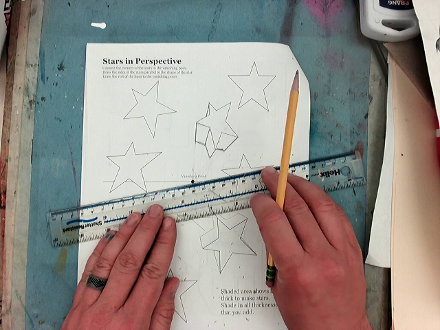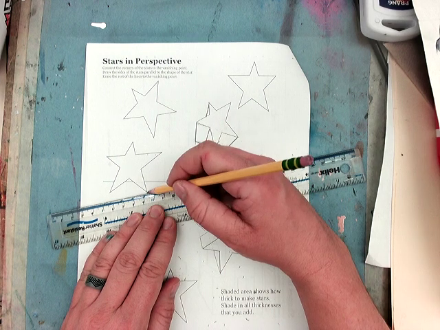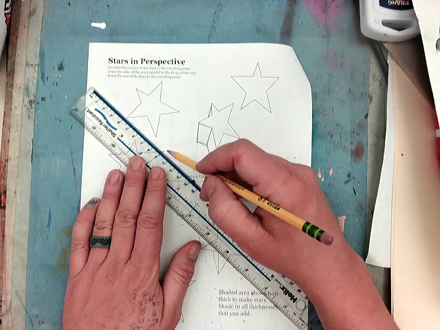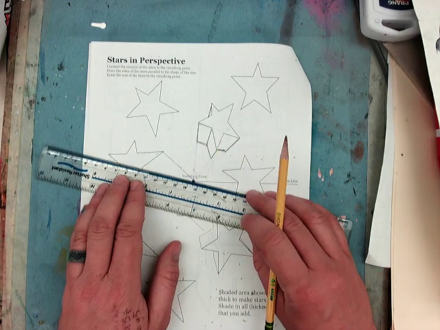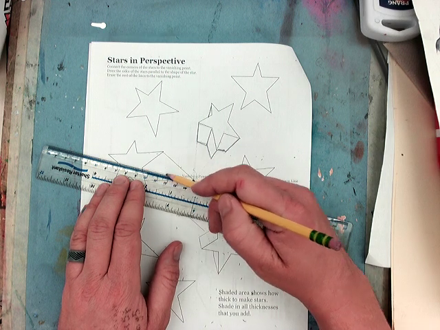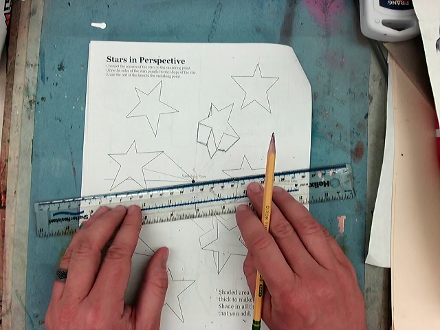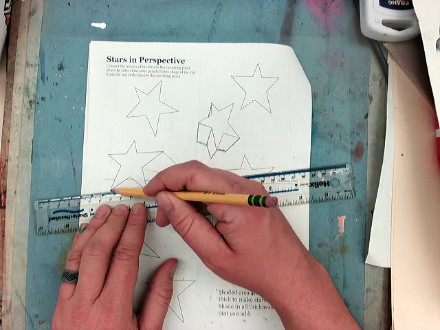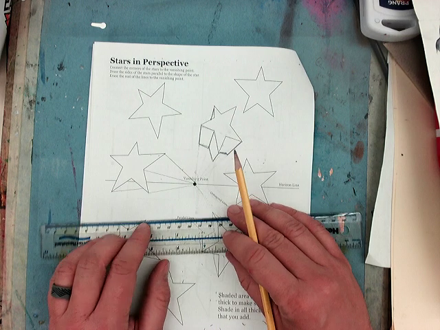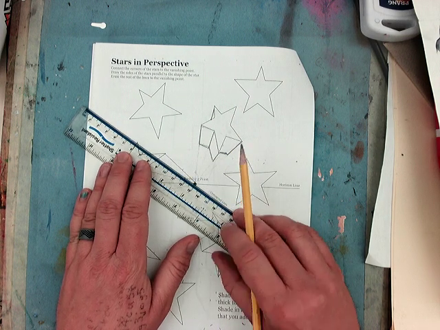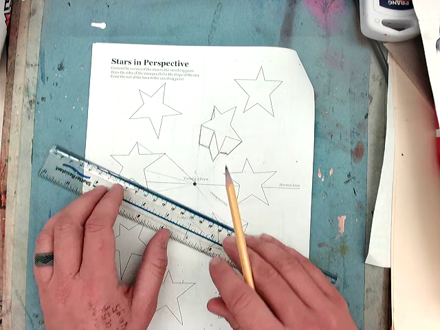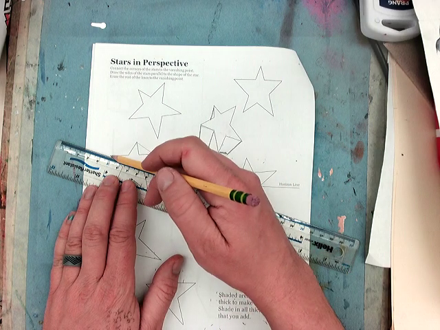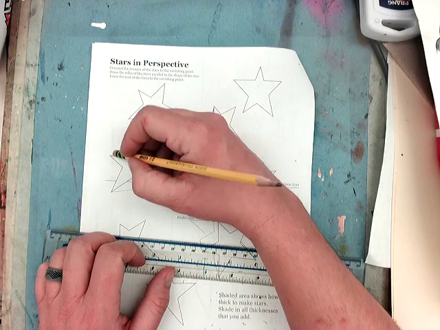Let's do this one over here. So again, this one's over to the left, so we'll draw orthogonal lines coming from the corners that are on the right. So let's see, this corner here, we're going to be able to see the side until it hits the front right there. Same idea here. Be able to see the side until it hits the front. This one, we're not going to be able to see the side. See how it goes behind the star? So I don't need to draw it.